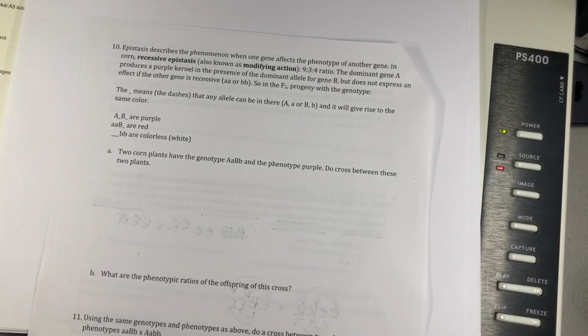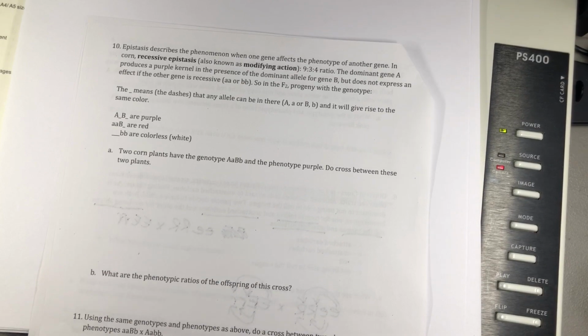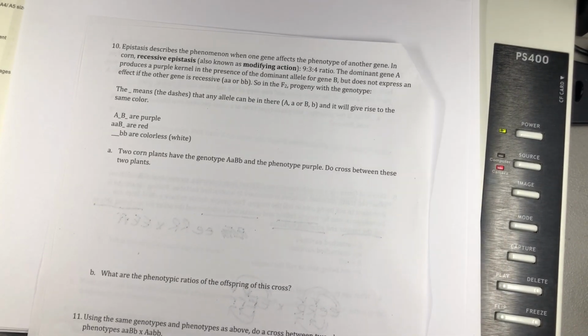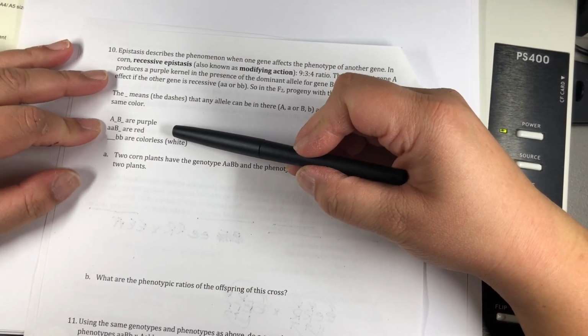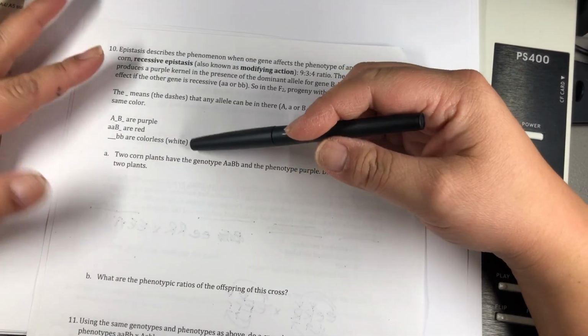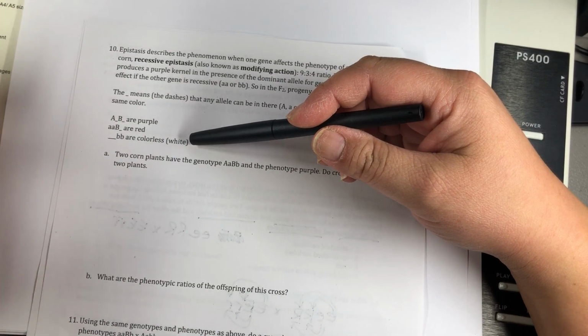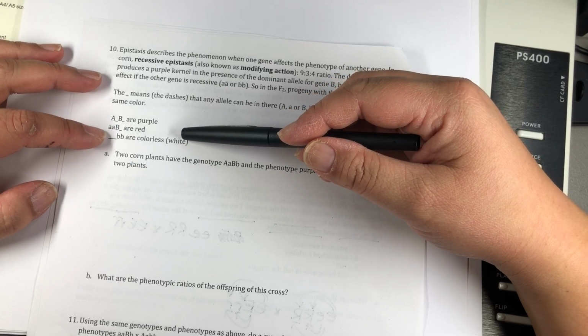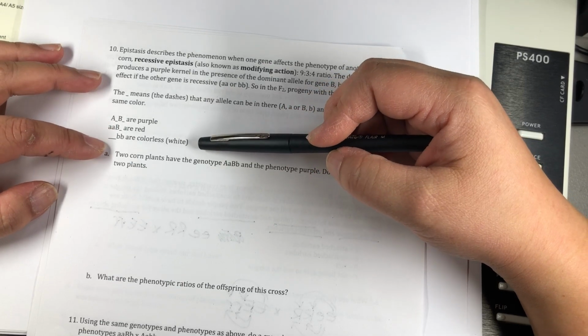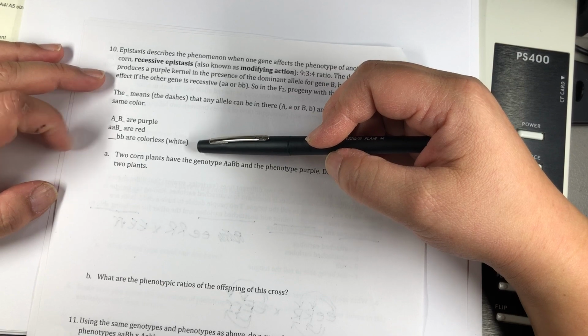Okay, so basically what happens is that one gene influences the outcome of another gene. They're still independently assorting, they just affect each other in a phenotypic way. Okay, so they're purple. Do you see how there's only 3 phenotypes, whereas with Mendel's there are 4? Anything with a big A and a big B is purple. Anything with little a, big B is red. And anything with little b is colorless.